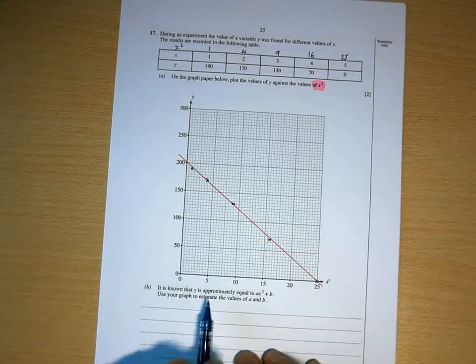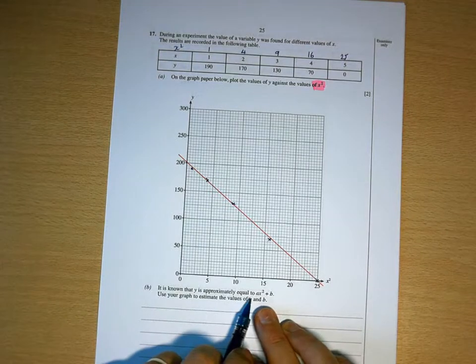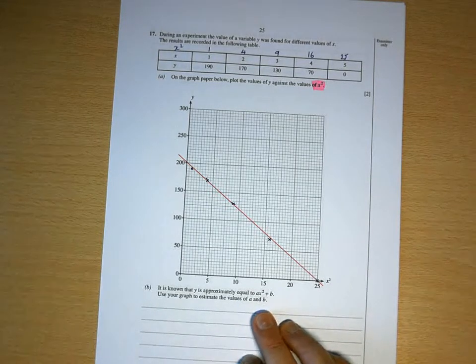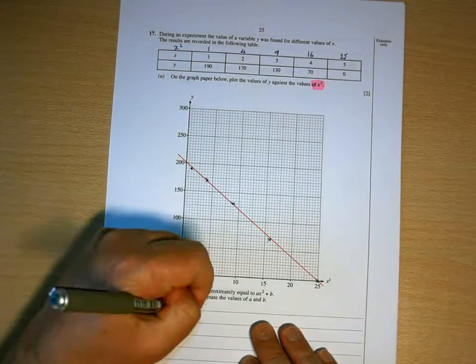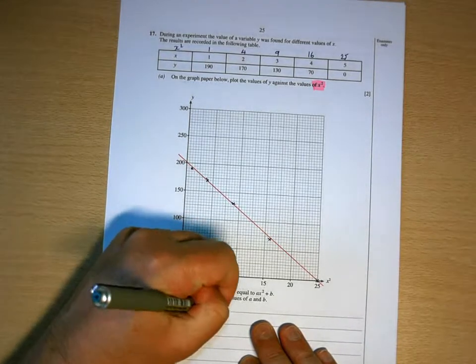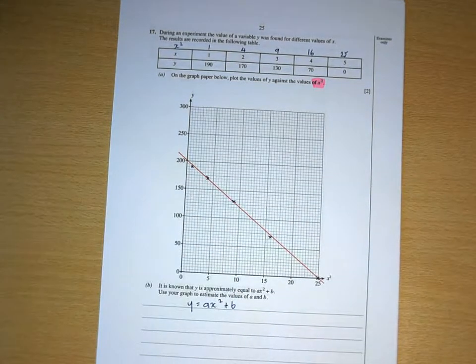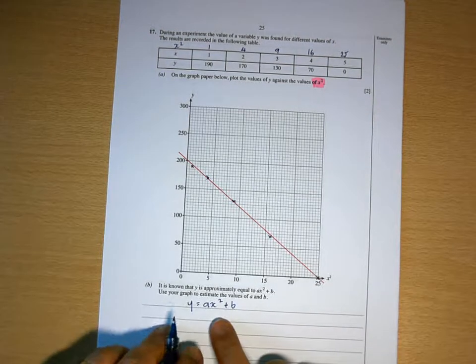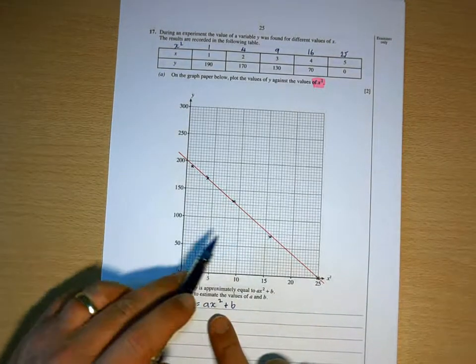Part B, it is known that y is approximately equal to ax squared plus b. Use your graph to estimate the values of a and b. So we're treating it as a straight line.